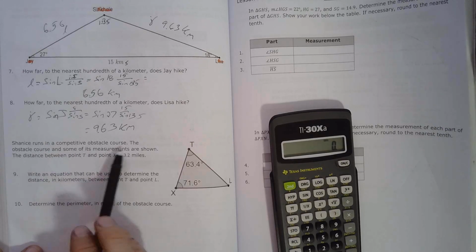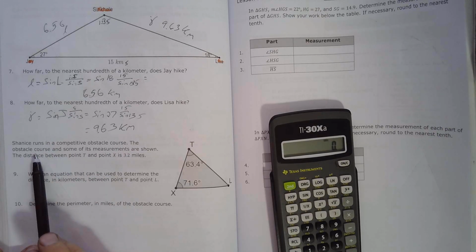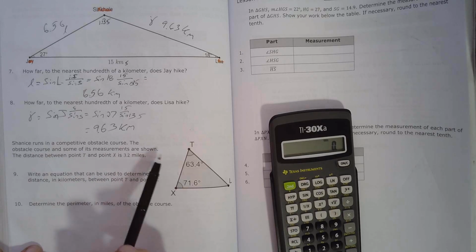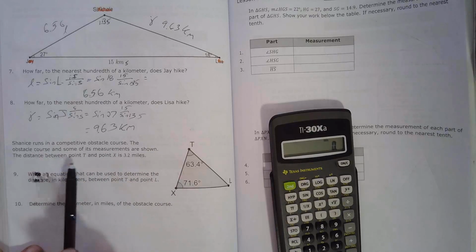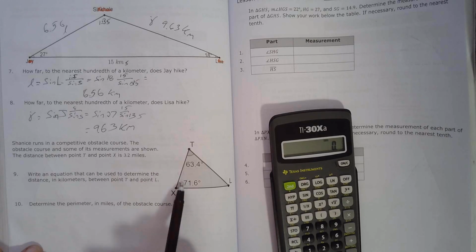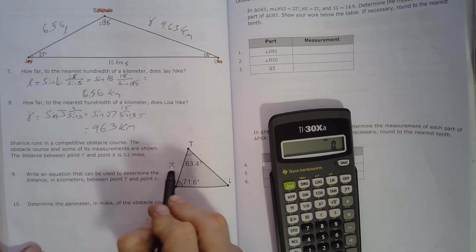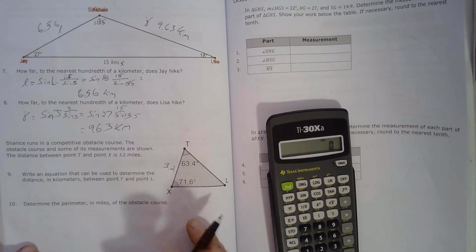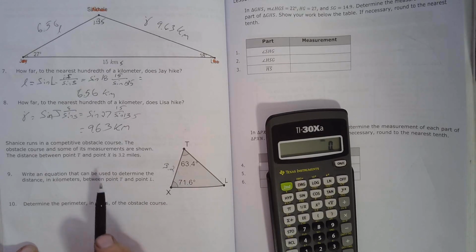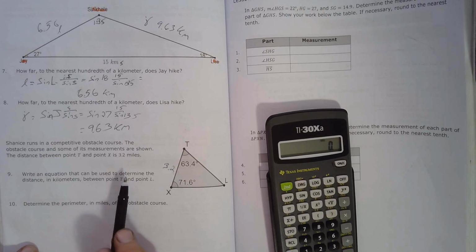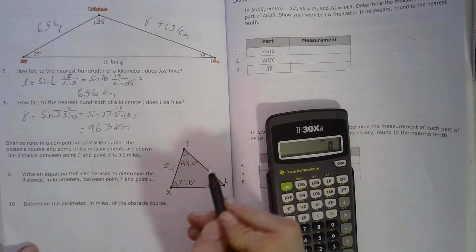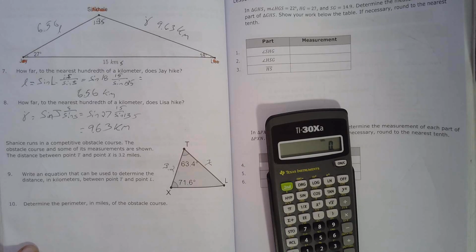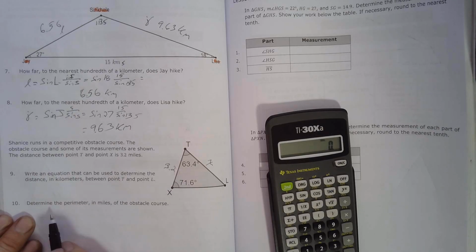Got to run an obstacle course. The obstacle course has measurements that are shown. The distance between T and X is 3.2 miles. Write an equation that can be used to determine the distance in kilometers between T and L. I'm going to also call that X. All right, so that's going to be equal to, been doing that all day.